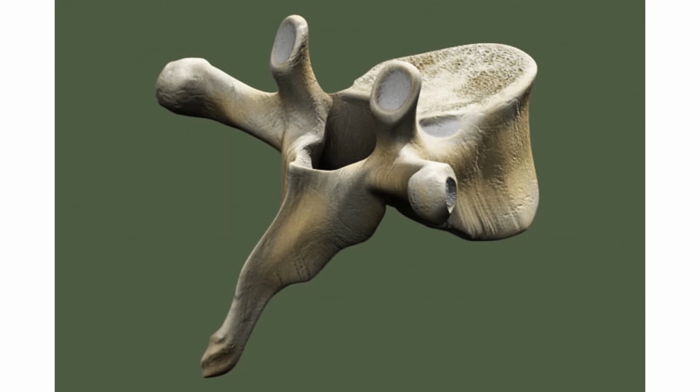This is a three-dimensional image of thoracic vertebrae, but the most important thing is why this is thoracic.